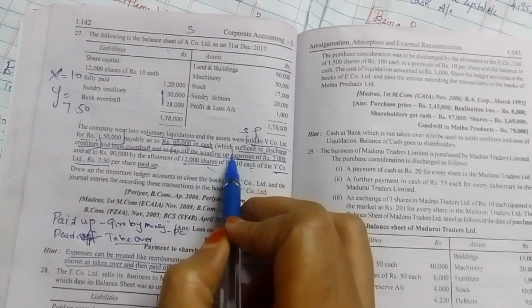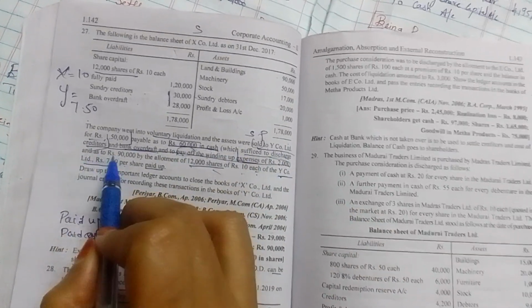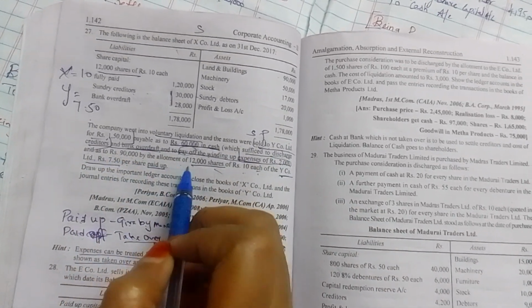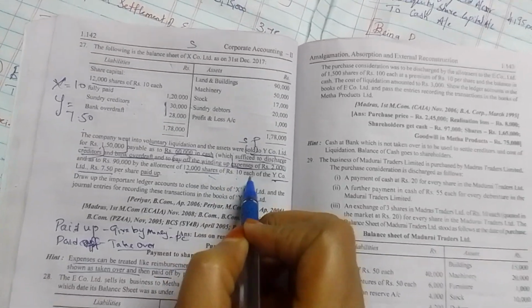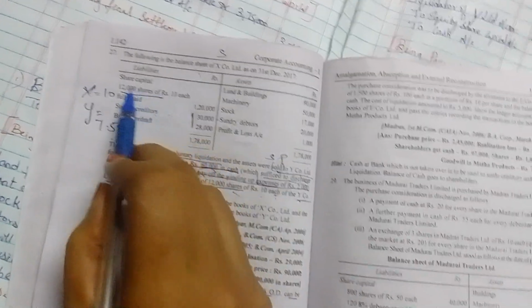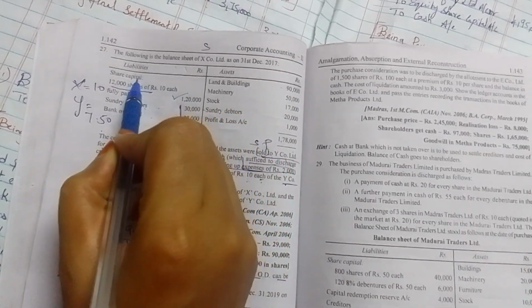Winding up expense is 2,000, and 90,000 will be allotted as 12,000 shares of 7.50 each. For X Company, 12,000 into 10 is 1,20,000 as equity share.